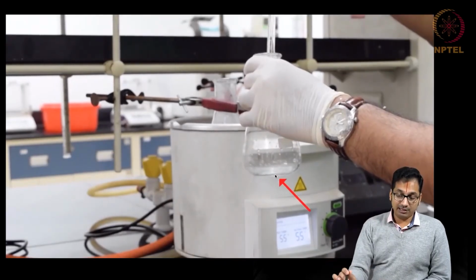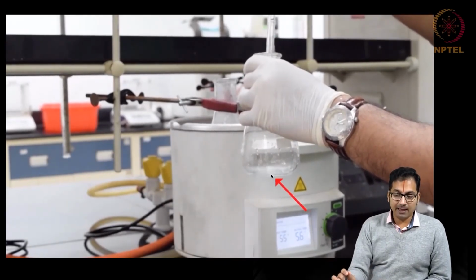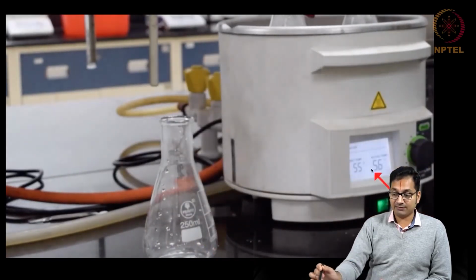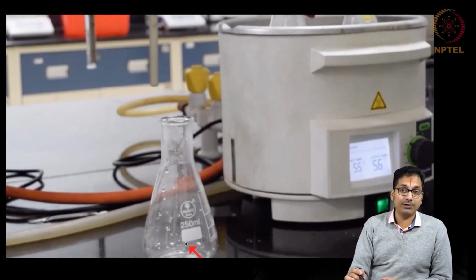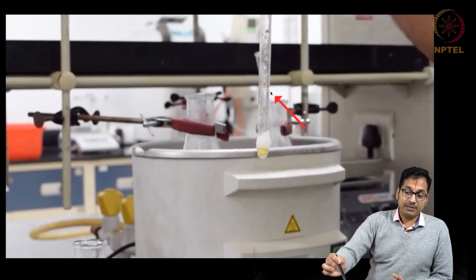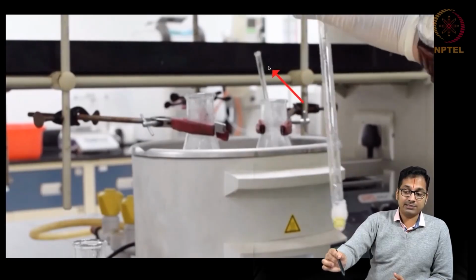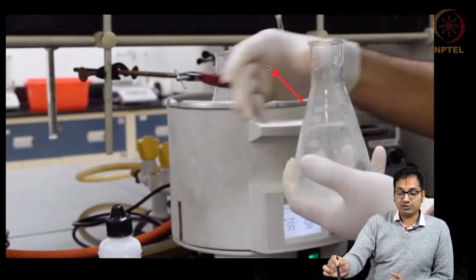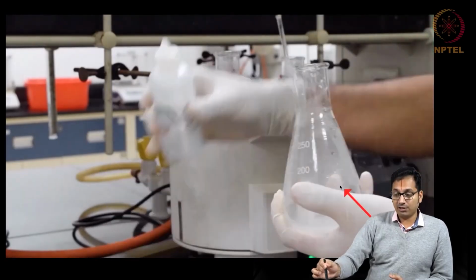Add that into the conical flask as shown here carefully, and now you might find some solids here. That is not a problem, as you might realize from 56 degrees, if you are going to a lower temperature, you are going to have some solids that come up. You might also realize some of the benzoic acid might have solidified in the pipette itself. It is a good idea indeed to wash the pipette with hot water so as to make sure that you are getting all the benzoic acid out.